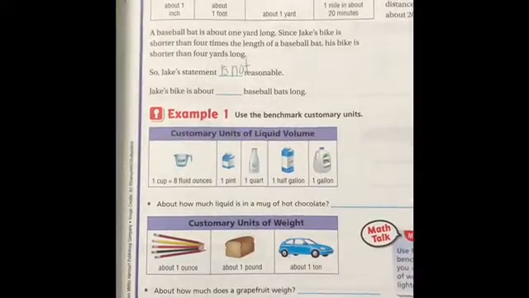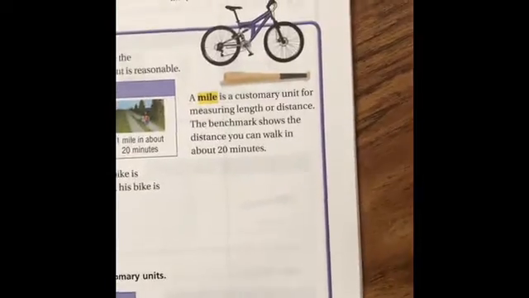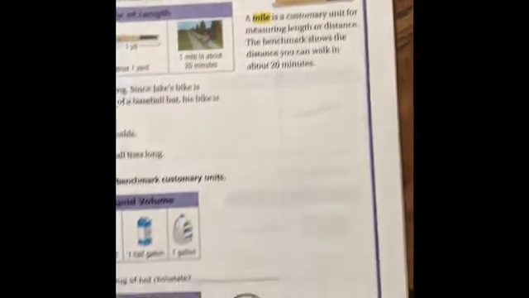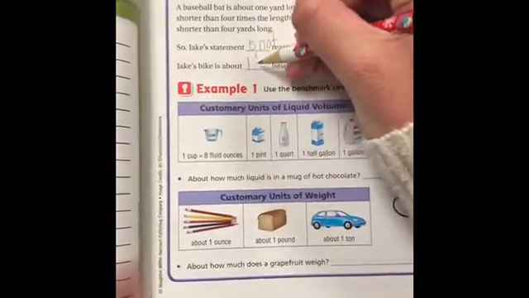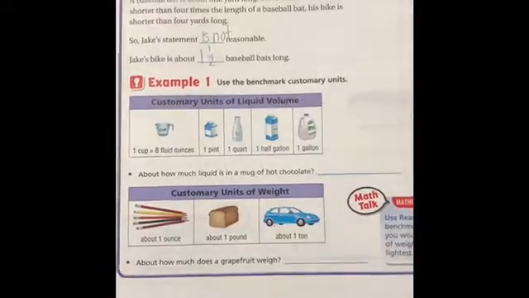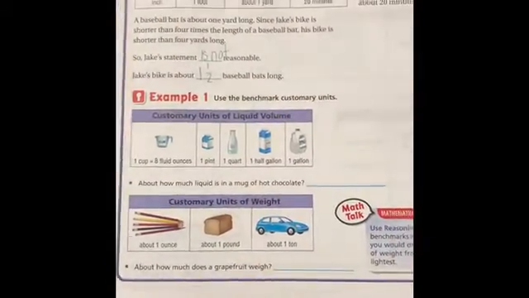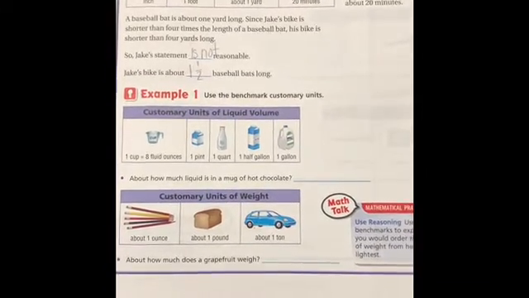If we were to guess about how many baseball bats long his bike is, we would probably say, looking at that picture, it's a little bit longer than 1, so maybe 1.5 we could say. Jake's bike is about 1.5 baseball bats long. Now, an inch, a foot, a yard, and a mile are units of length. So if you want to know how long something is, those are the ones you would use.